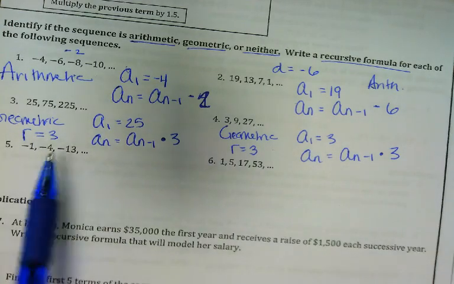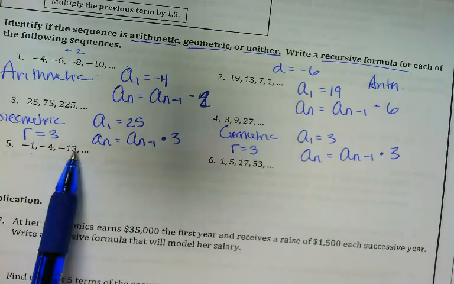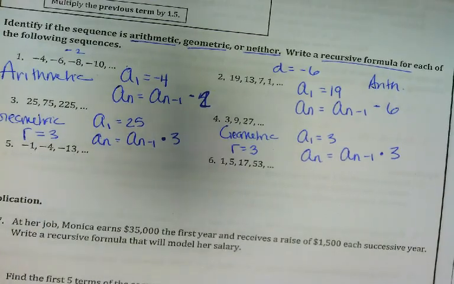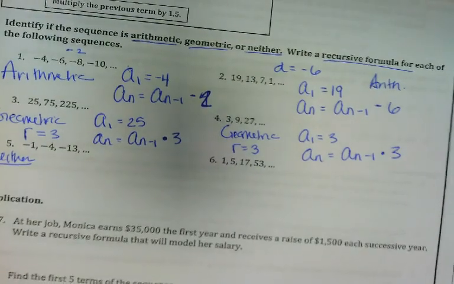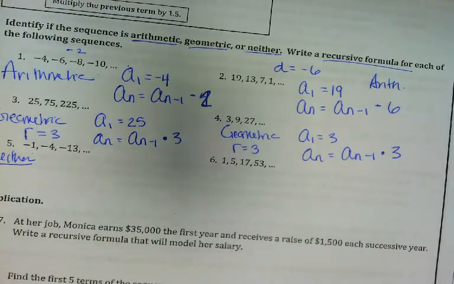So subtract 3. If I subtract 3, am I going to get that pattern? It's definitely a neither. There's kind of a mismatch. So how are we getting it? It's not just adding and it's not just multiplying. What are you thinking? I was thinking times 3 then minus 1. I think that works great. Times 3 and then minus 1.